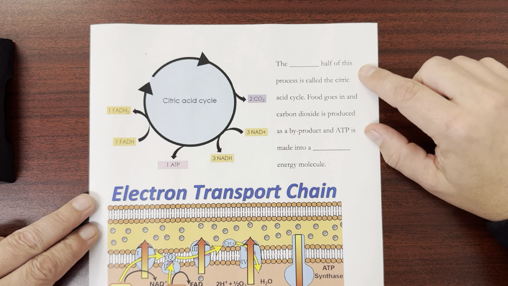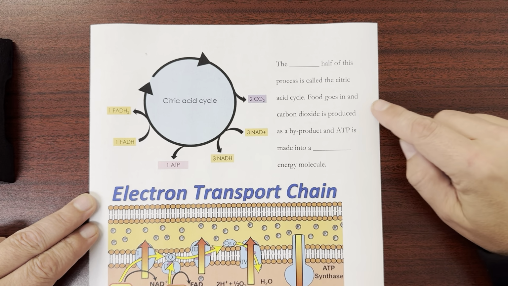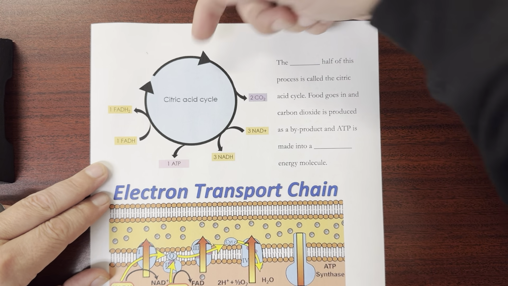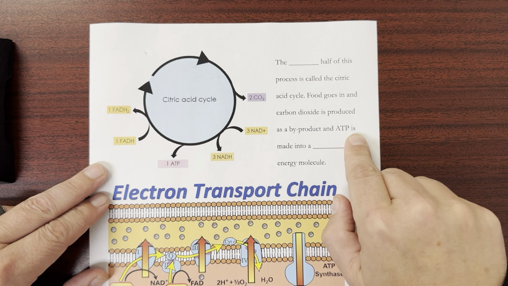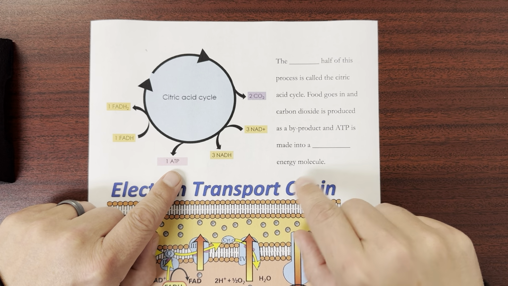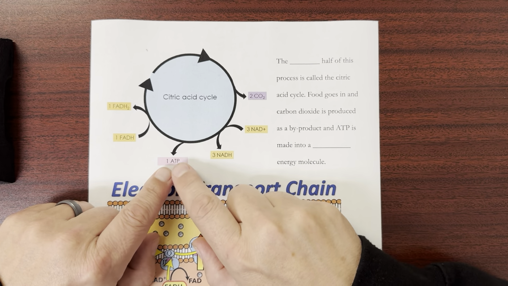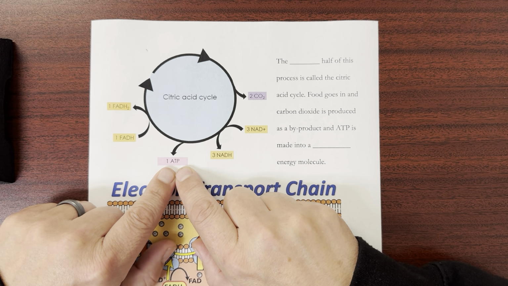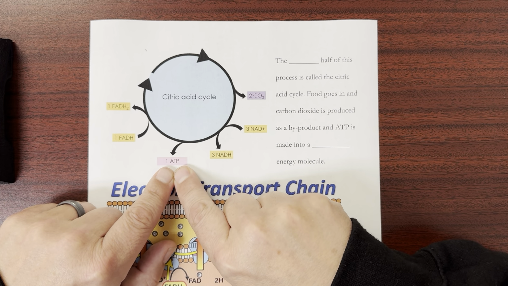Okay. The first half of this process is called the citric acid cycle. Food goes in, we don't see it, but food would come in here into this process. And carbon dioxide, which we do see here, is produced as a byproduct, and ATP is made into a high energy molecule. So CO2 is just kind of a waste product. We breathe that out. The ATP is what we're going to use, though, for actual movement in our body and energy. So the food came in, the energy from the food basically got put into the ATP.